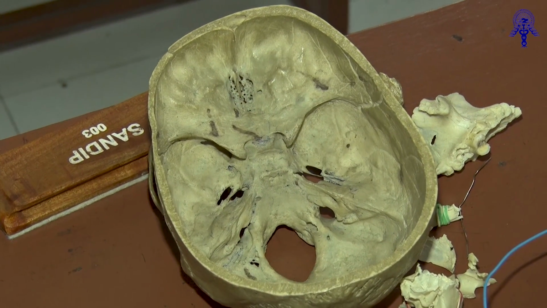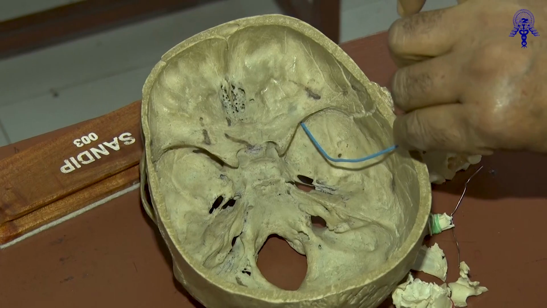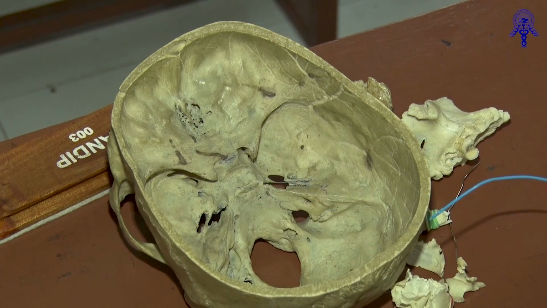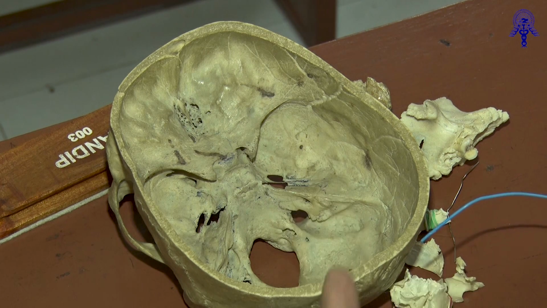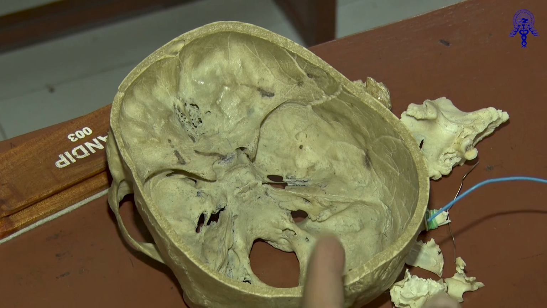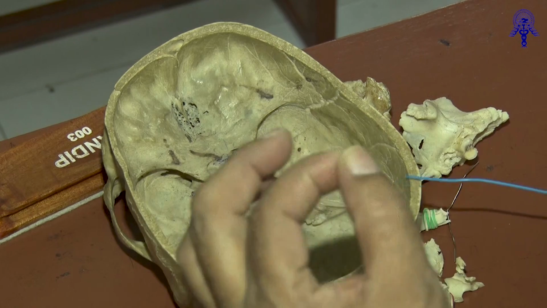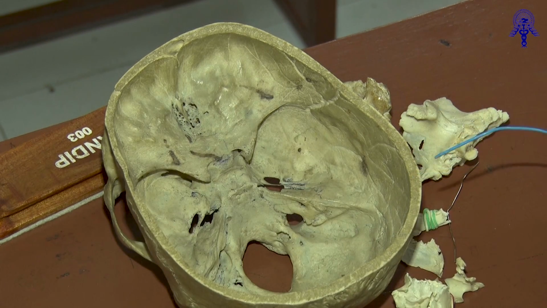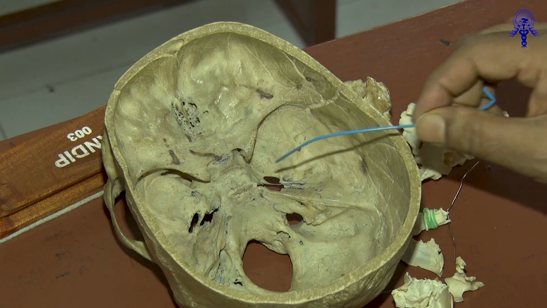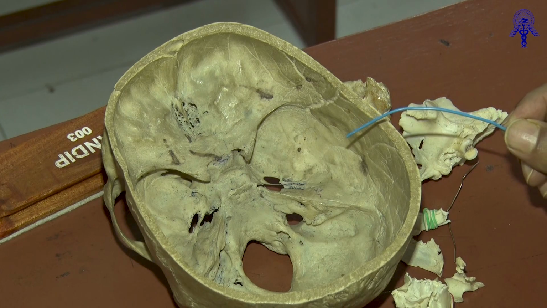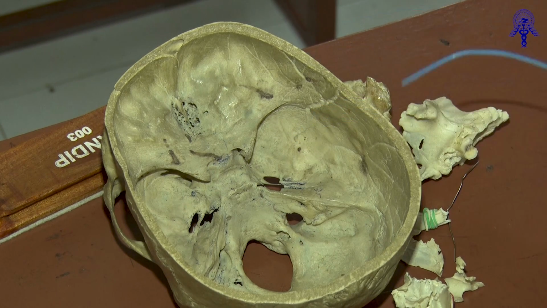Then the fourth, trochlear nerve, another part of the superior orbital fissure. Fifth, three divisions: ophthalmic, maxillary, mandibular. The ophthalmic division passes in the form of branches, frontal, lacrimal, nasociliary, through the superior orbital fissure. Then the maxillary division of the trigeminal nerve passes through the foramen rotundum. Then foramen ovale, mandibular nerve.